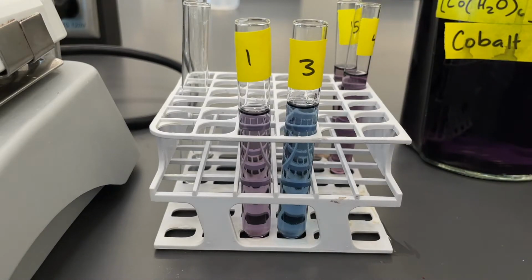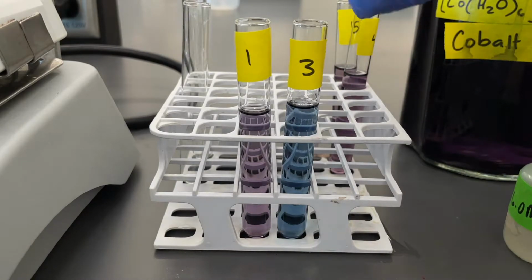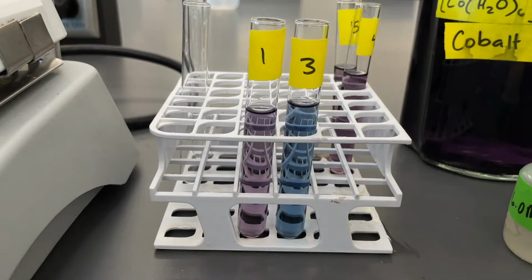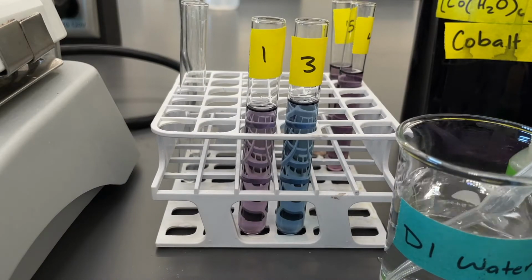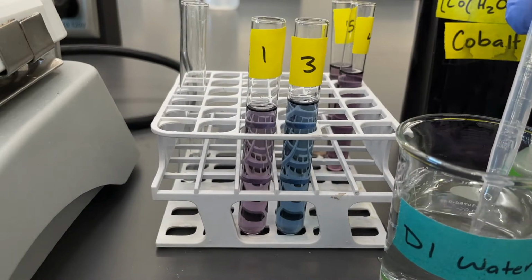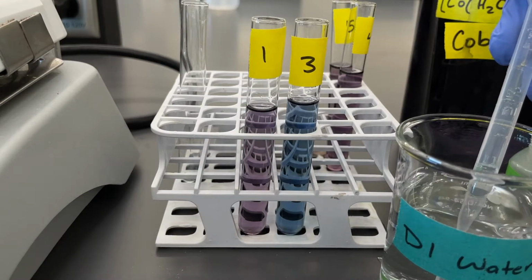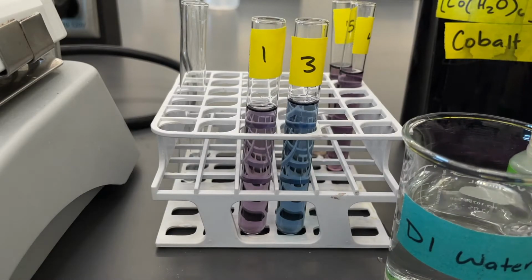So that's about 10 drops. Alright, like I said, we're leaving number 1 so that we can compare the colors. We can see what happened to the reaction. We can see which way it shifted. So now what we're going to do is we're going to take some of our DI water and we're going to add about 1 ml of this and then see what happens.